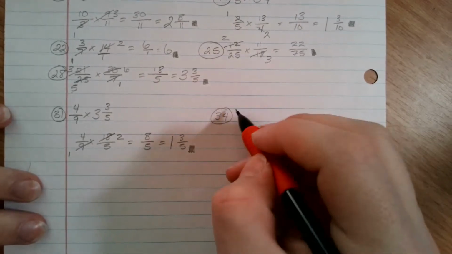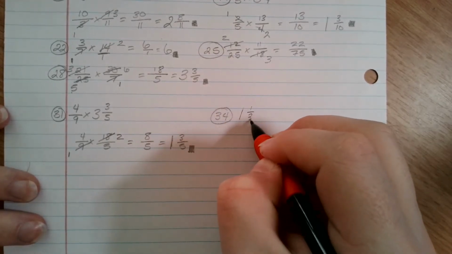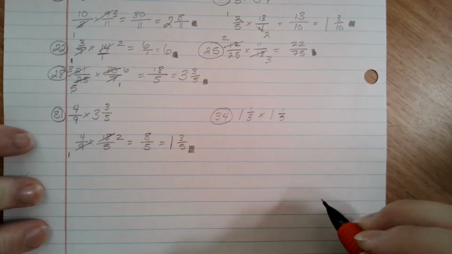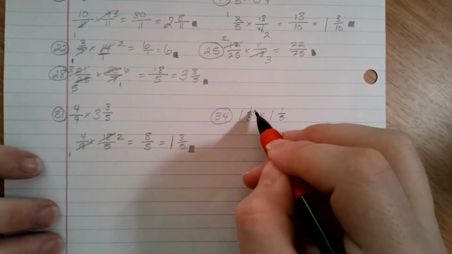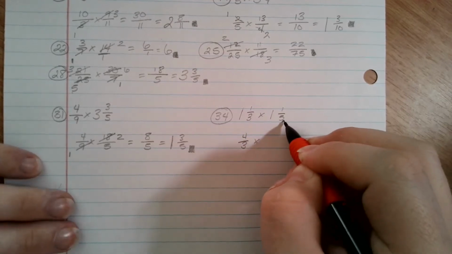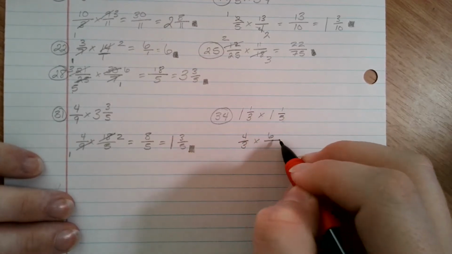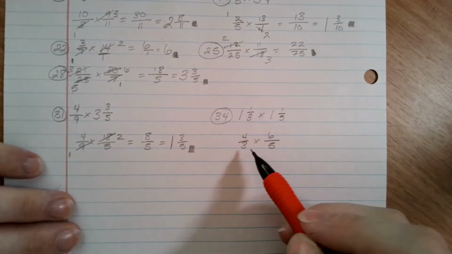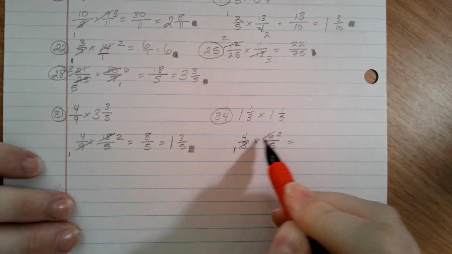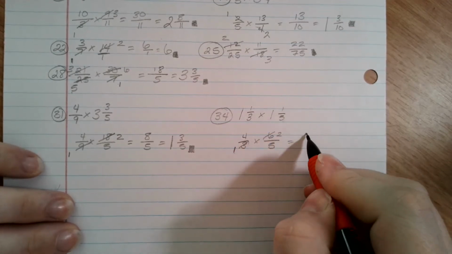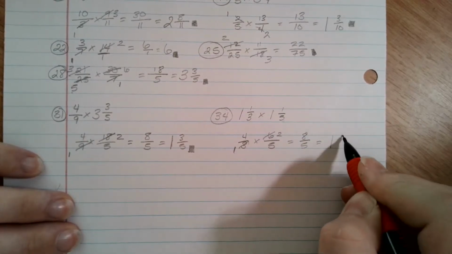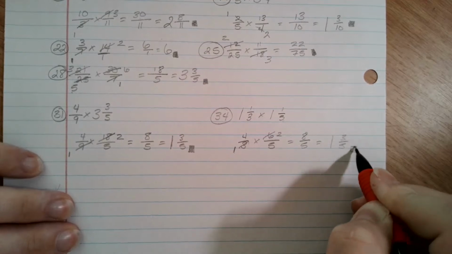So we have 1/3 times 1 and 1/5. We must rewrite each of these. 1 times 3 is 3, 3 plus 1 is 4. 4/3 times 1 times 5 is 5, plus 1 is 6, all over 5. So the 3 and 6 can reduce to 1 and 2. 4 times 2 is 8. 1 times 5 is 5. 5 can fit into 8 once with 3 remainder. Looks familiar.